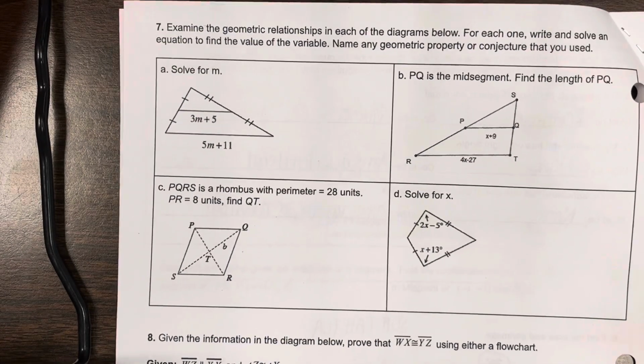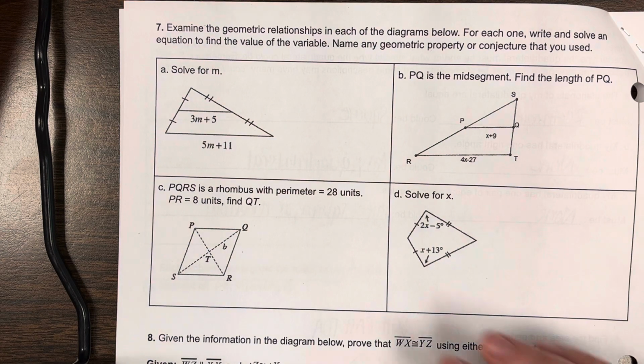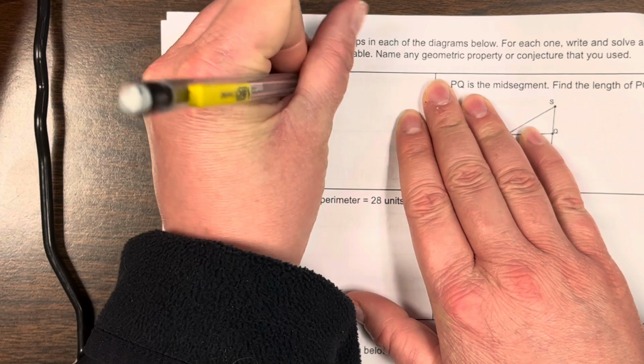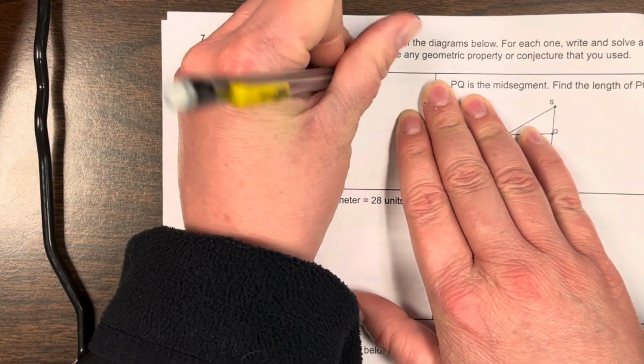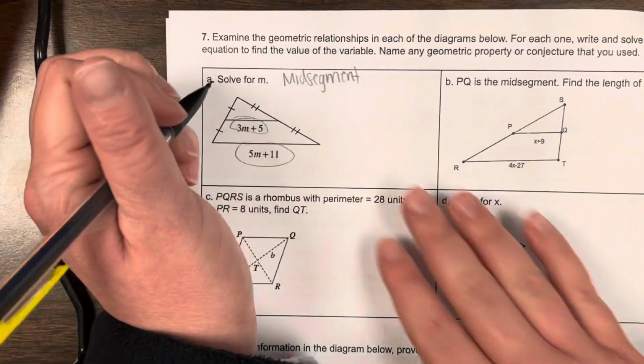Okay, so the next one says, examine the geometric relationship in each of the diagrams below. For each one, write and solve an equation to find the value of the variables. Name any geometric property or conjecture that you use. So here we're using mid-segment, and that is on the back bottom right of your toolkit. And we know 2 of these will fit into this to be equal to that.